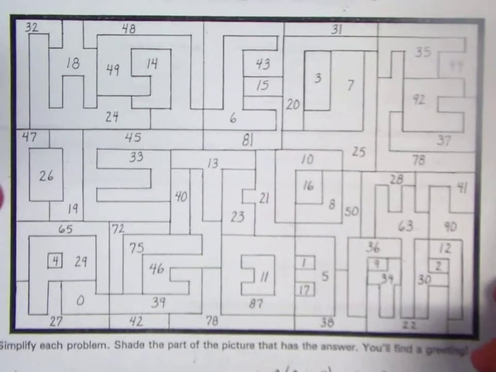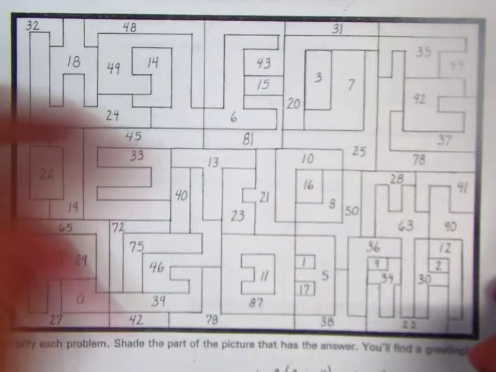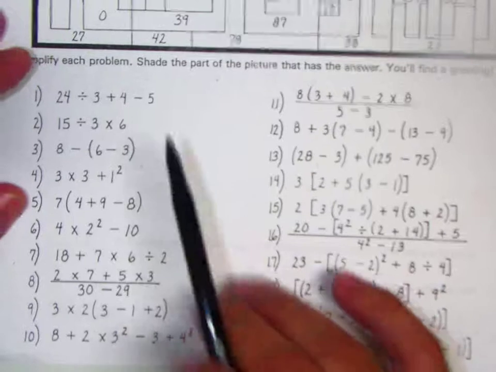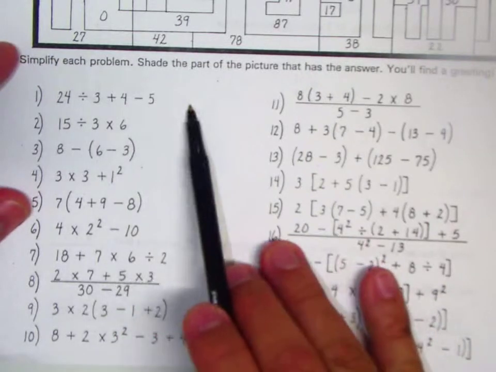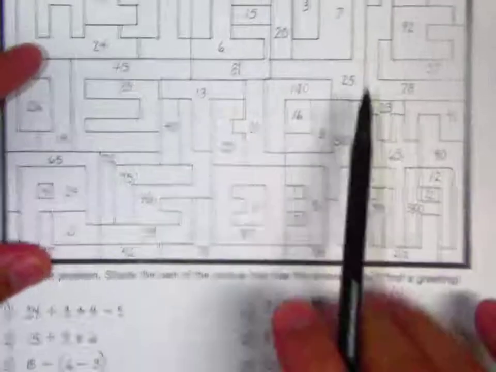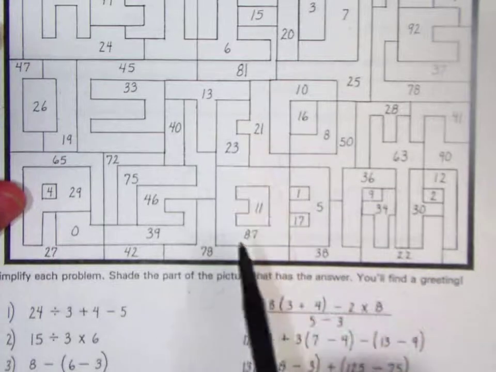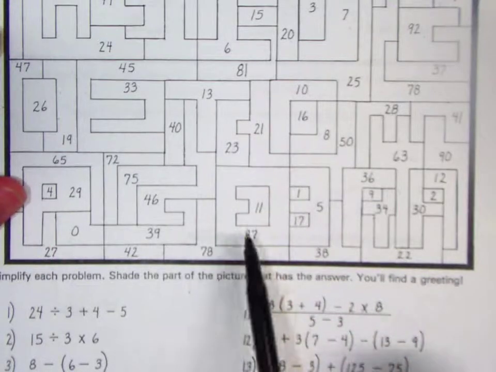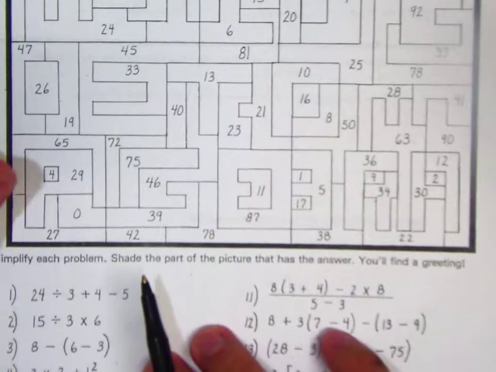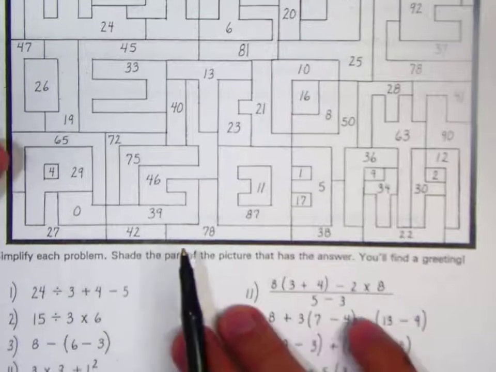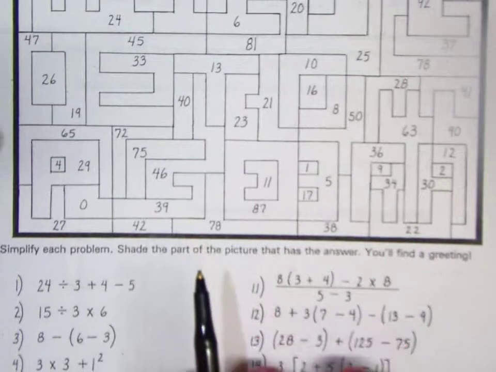Okay, so you had this kind of like cryptogram, I guess you could call it here, with answers up here, and then down here you had some problems. I'm just going to real quick tell you how to do it. Basically, you do the problem, and whatever answer you get, you go up here, find your answer, and then just highlight or shade in the area that your answer is in, and you'll see when you finish there is a hidden message.